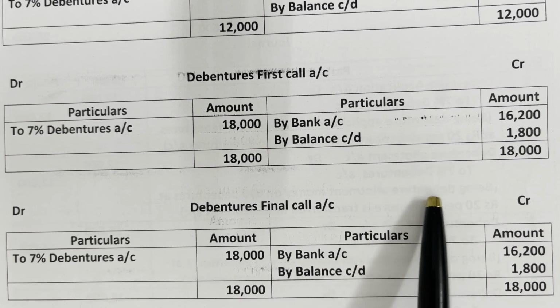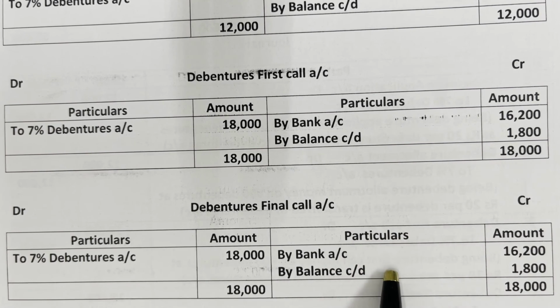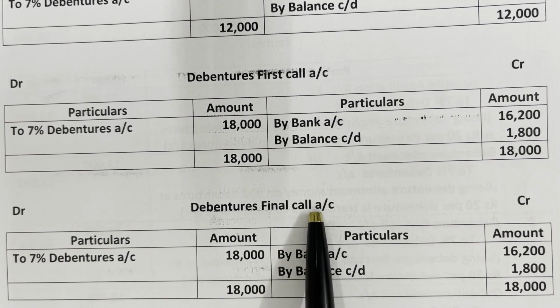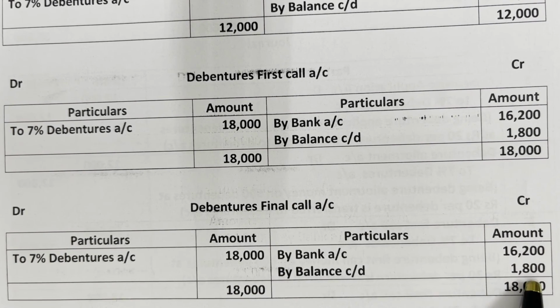Credit side, recollect received entry, bank account debit to debenture final call account. In entry, debenture final call account is created. Therefore, credit side we have to post. By bank account, finally we received 16,200 now. Write that amount. Now difference 18,000 minus 16,200 is 1,800 on credit side. For this, you have to write by balance carried down. Two side total same 18,000. So in debenture final call account also, there is a debit balance of 1,800.